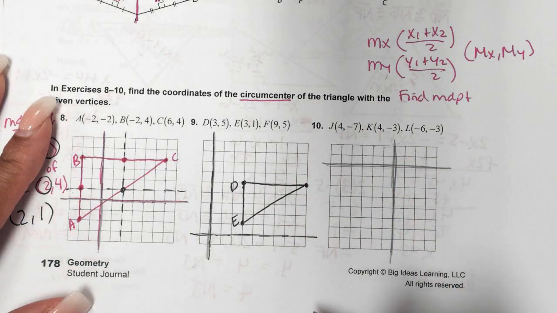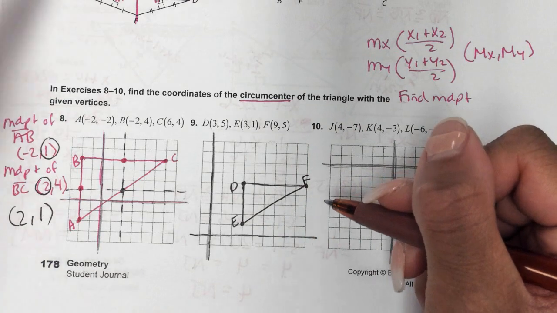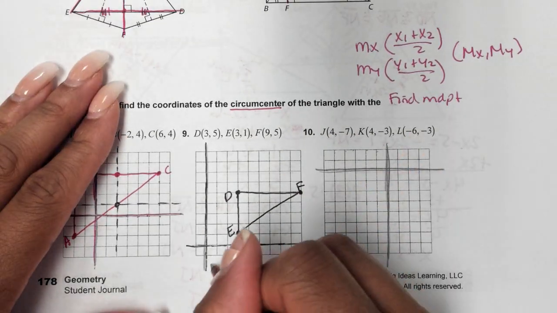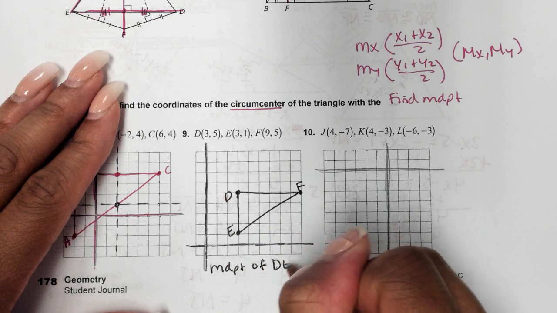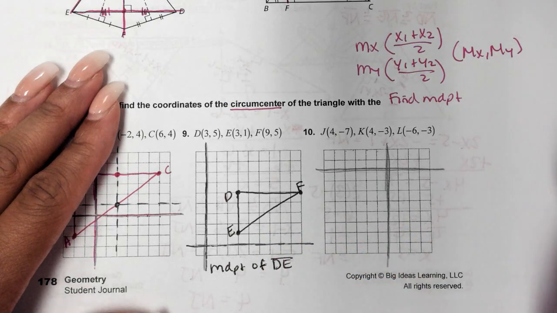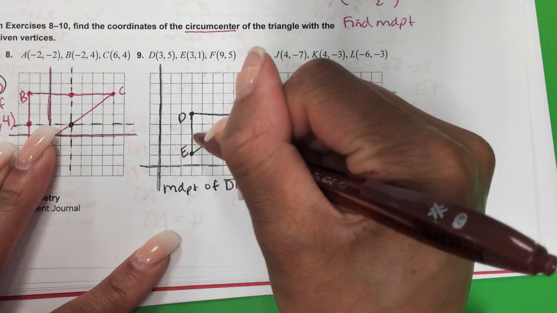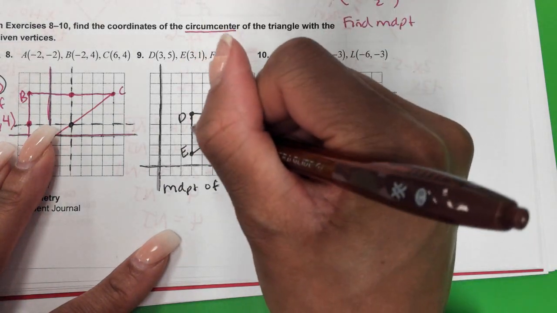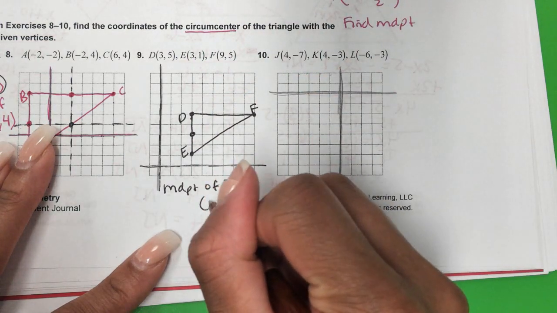So again, we're going to find the midpoint of each of these. So the midpoint of DE. What is the midpoint of DE? We can always count 1, 2, 3, 4, 5. So it would be right here in the middle, which is at 3, 3.